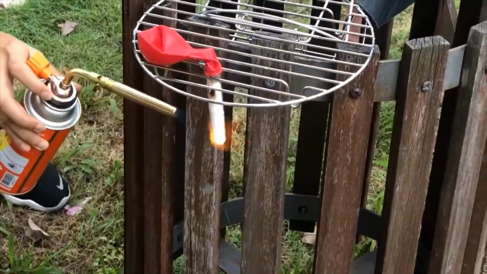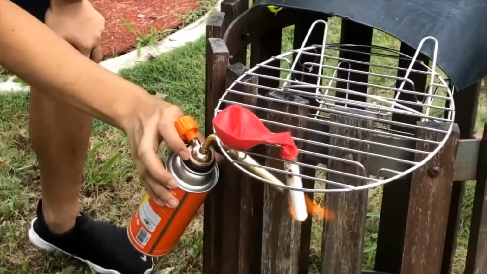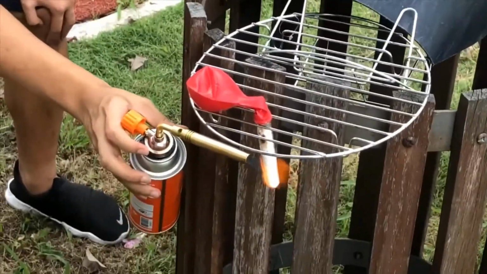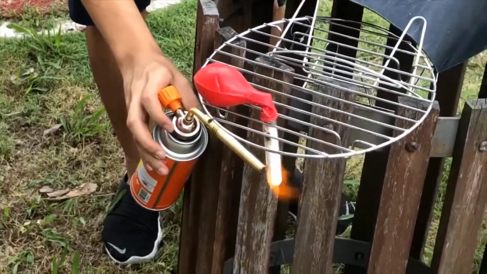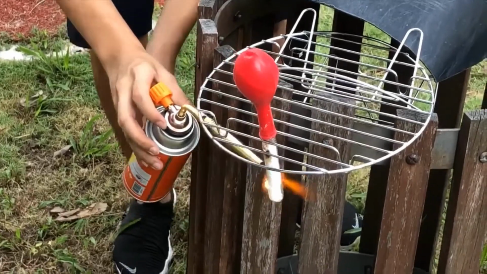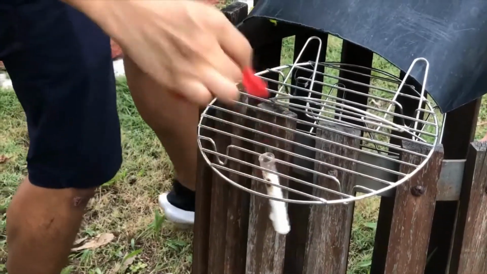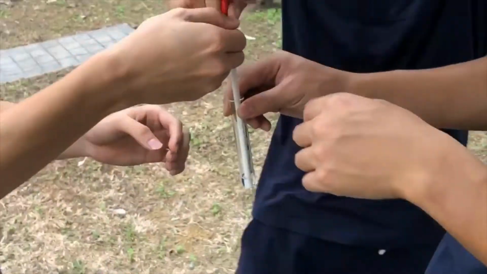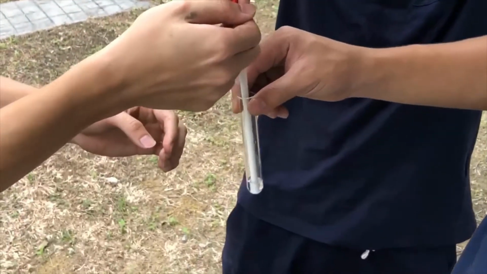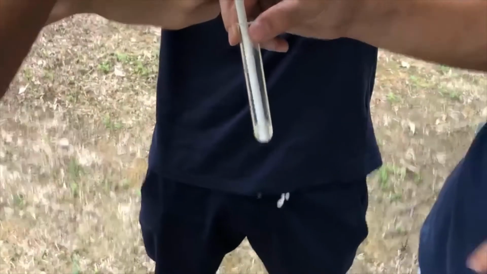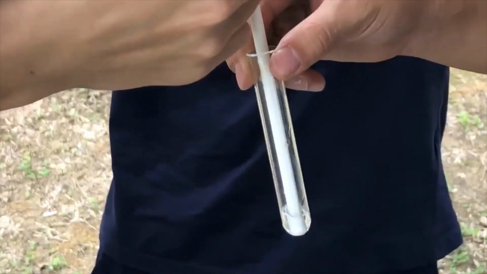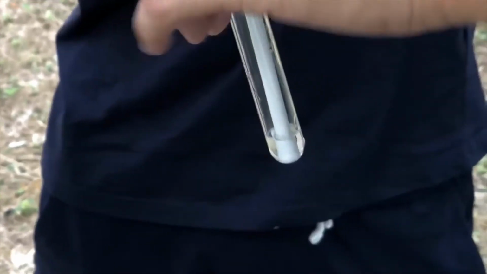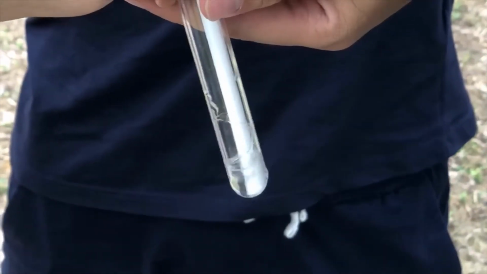As you can see from the video, the balloon starts to fill up with carbon dioxide. Then carefully take out the balloon without losing any carbon dioxide. Then, using the same method as the past 2 experiments, test for carbon dioxide. If carbon dioxide is present, the lime water will turn milky, as seen in the video.